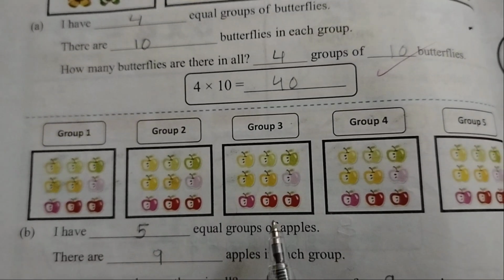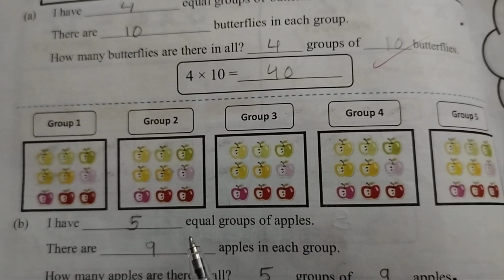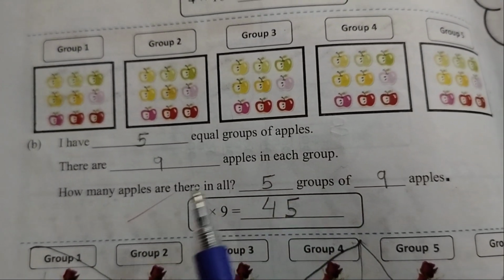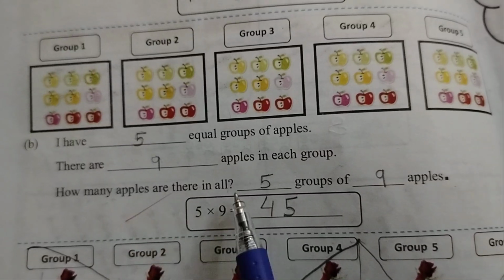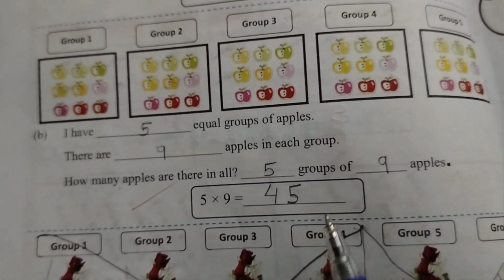So in the next picture we see that 5 groups are given. I have 5 equal groups of apples. There are 9 apples in each group. And how many apples are there in all? 5 groups of 9 apples. 5 times 9 is 45.